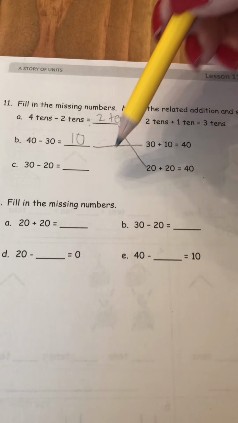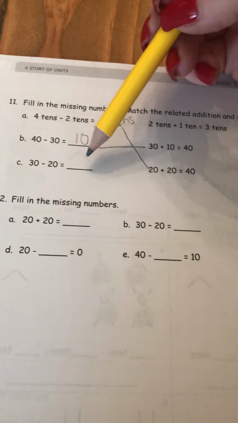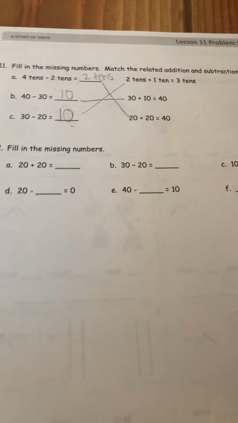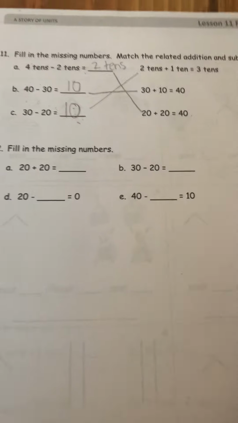So we're going to draw a line straight across. Now we know the last line will go to there, but we still have to do the work. 30 take away 20, or 3 tens take away 2 tens equals 1 ten. Very good. So we're going to write, oops, we are not. We are going to just do the 10. So 30 take away 20 equals 10, and we'll draw a line. And we're just going to keep going on with these answers.